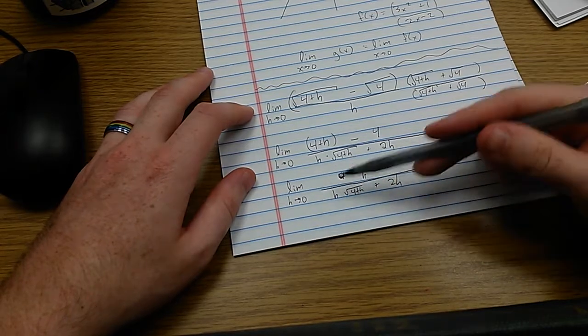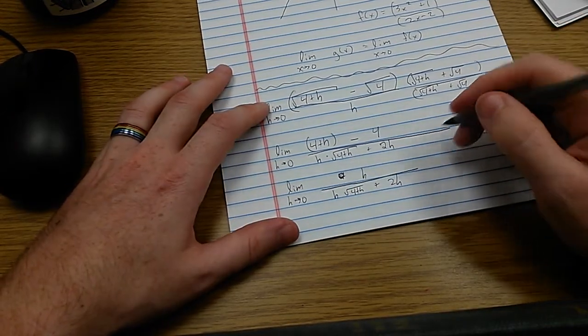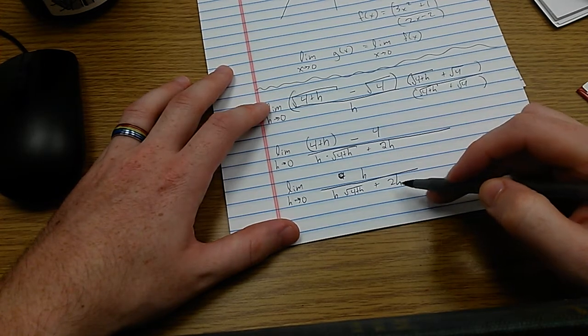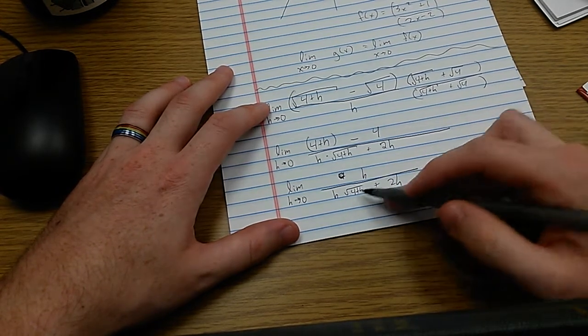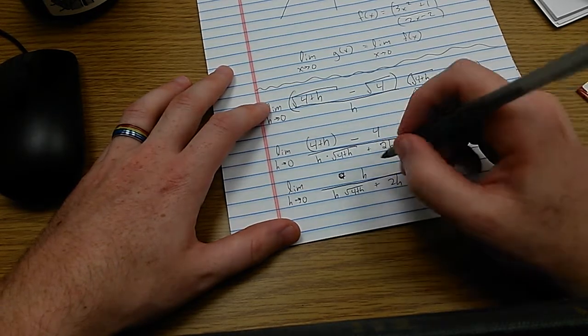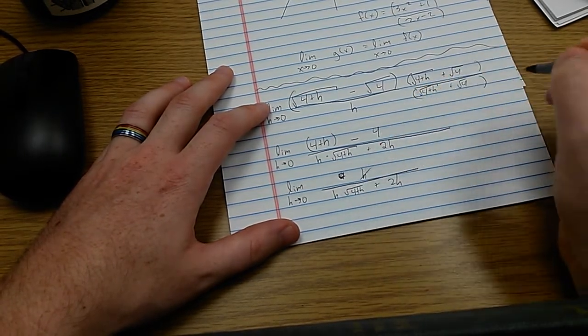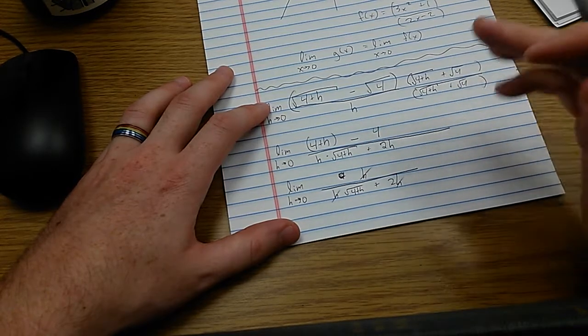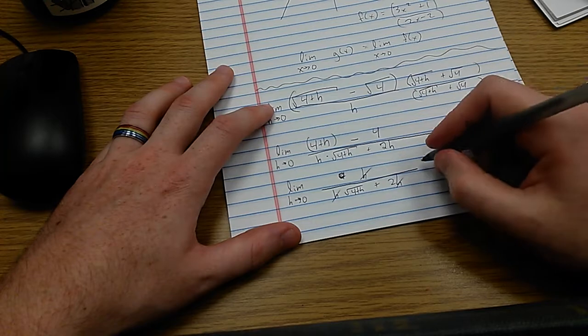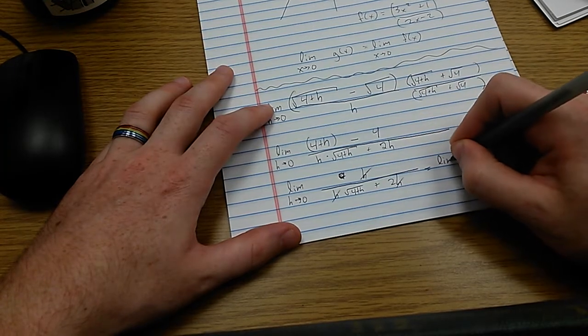Maybe I should not have distributed that. If I'm going to cancel this, I need to take an h off of every term in the denominator. So let's get rid of the h on the top. Let's get rid of the h from every term on the denominator. And see what I get.